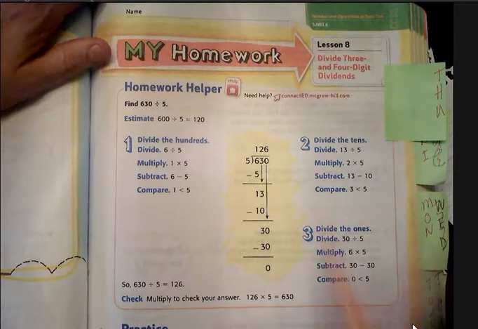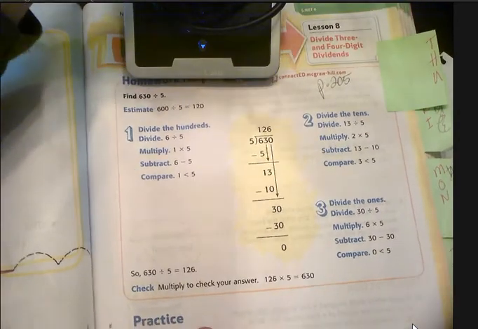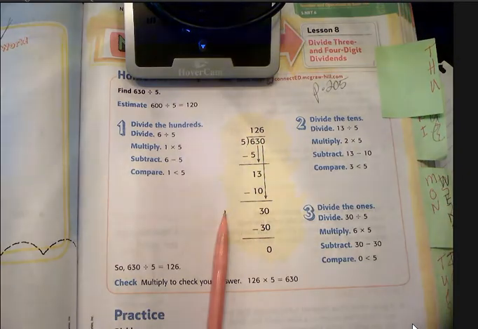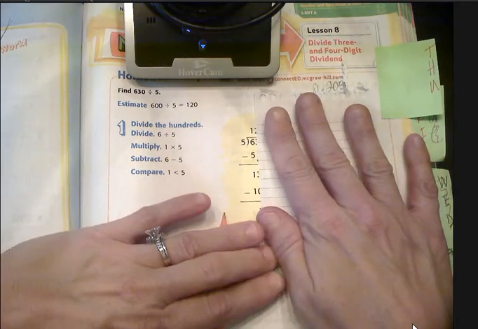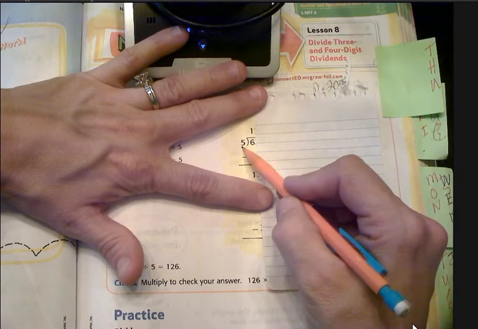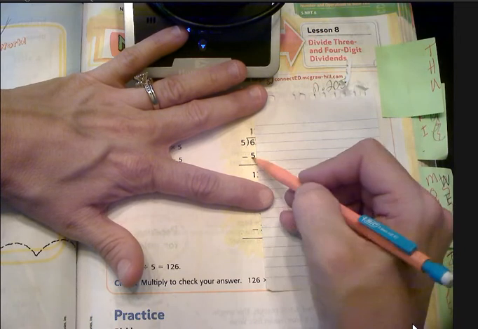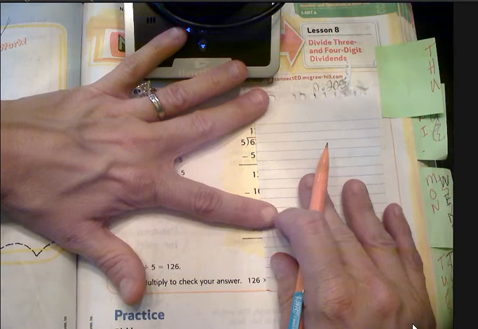So we're now on page 205. I'm going to zoom in a little so you can see this page. 205 says to divide 630 by 5. So just like we were doing on our whiteboard sheets, we start with just the smallest digits. So how many times can 5 go into 6? 6 divided by 5. Well, it only fits once. We multiply. 1 times 5 is 5. We subtract. 6 minus 5 is 1. They've got it there. Now we bring down that 3.